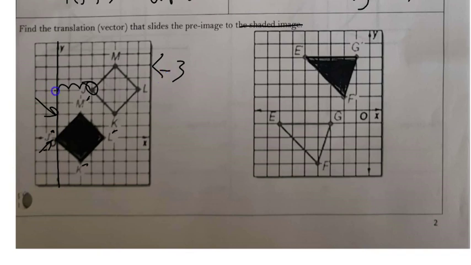And then I went 1, 2, 3, 4 down. And I can verify that with the other points, like let's say K. 1, 2, 3, 4 down, and 1, 2, 3 left. Now, of course, I remember I said horizontal first, I apologize. But it's still 4 down and 3 left from every point.